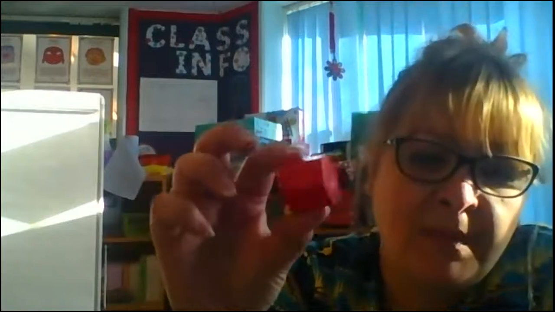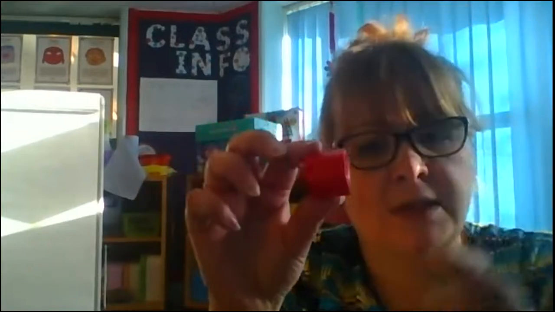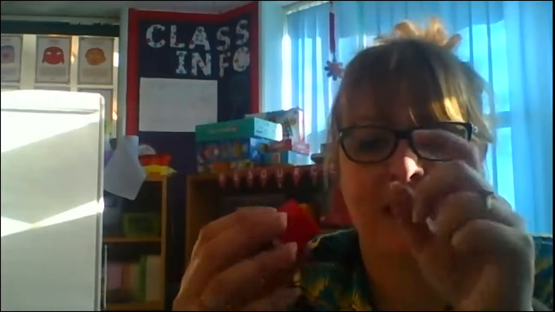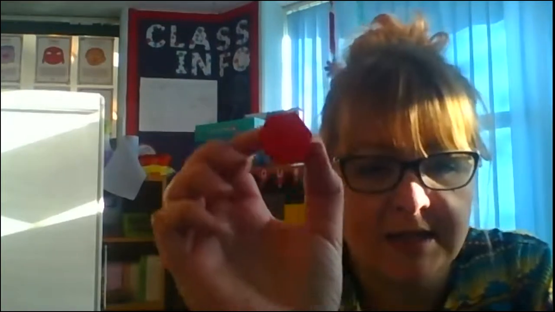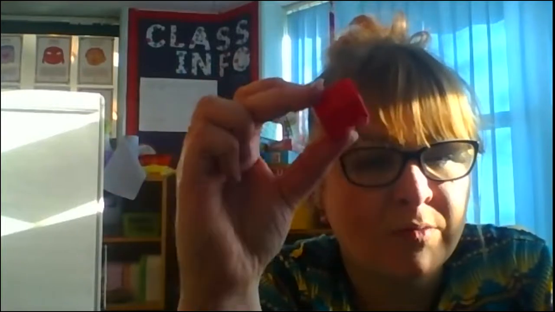We can have other prisms like this one, which is a hexagonal prism. They've all got, have you noticed, rectangular faces and then they get their name from the shape of the face at the end. So this is a hexagon, so it's hexagonal. So it's got 2 hexagonal faces. So it's a hexagonal prism.